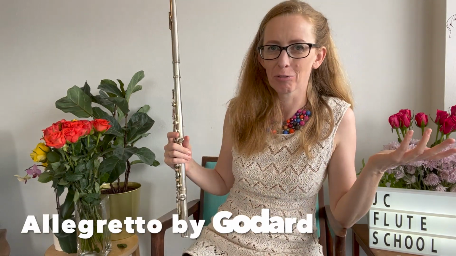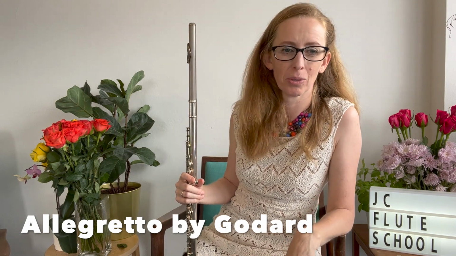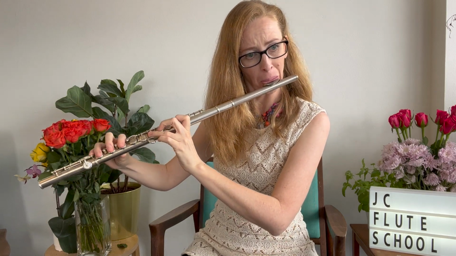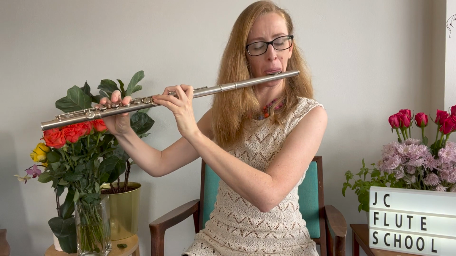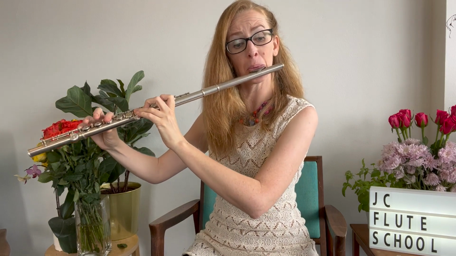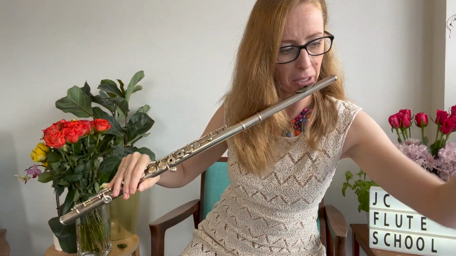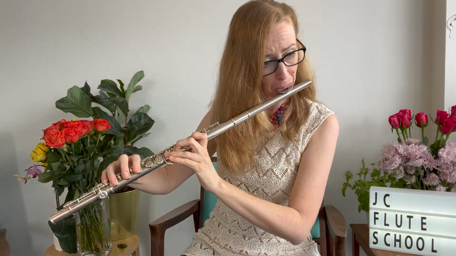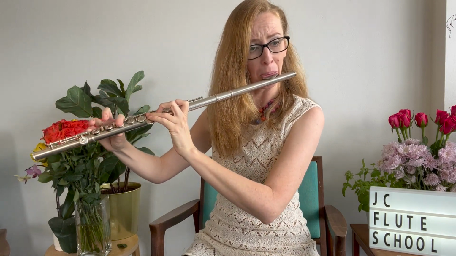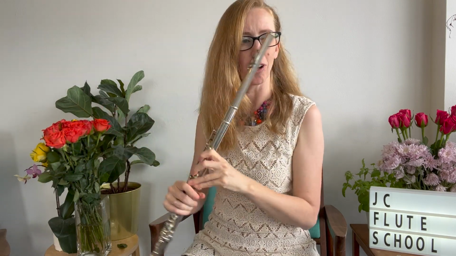The next one, I remember doing this as a student. This is by Godard, French again, from Suite de Trois Morceaux, so a suite in 3 sections. This is Allegretto. The chromatic bit is down the bottom, which goes over 2 pages, and it goes. So cool. Great piece. If you want to learn a piece, it's excellent.